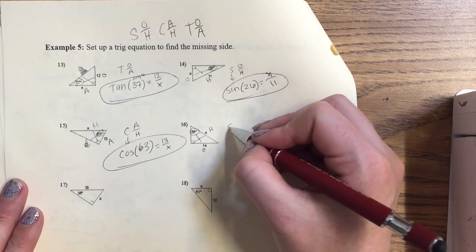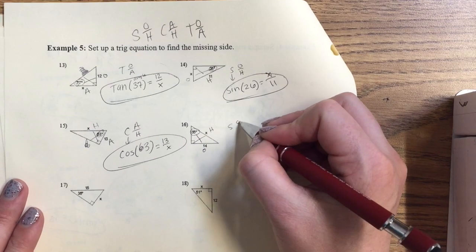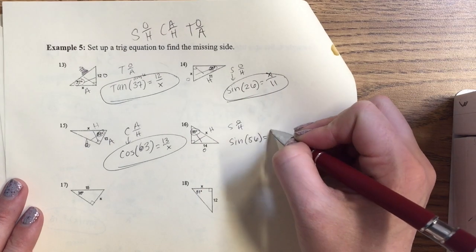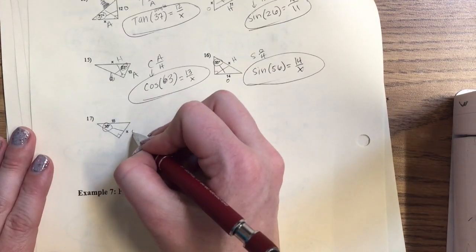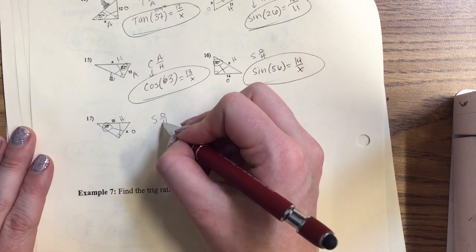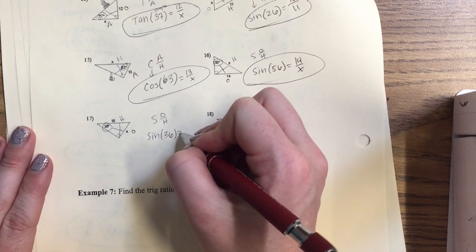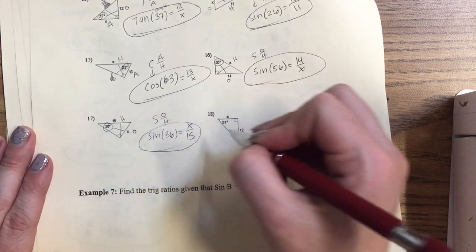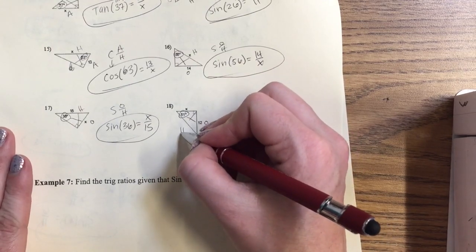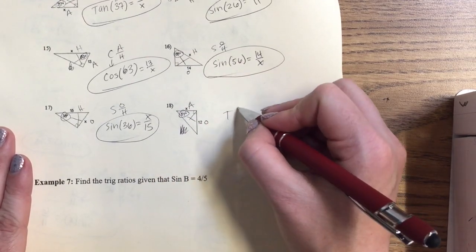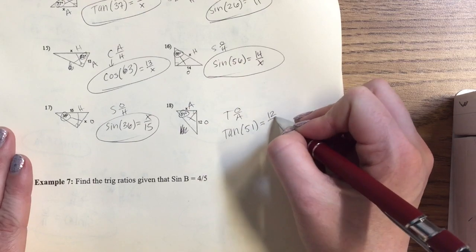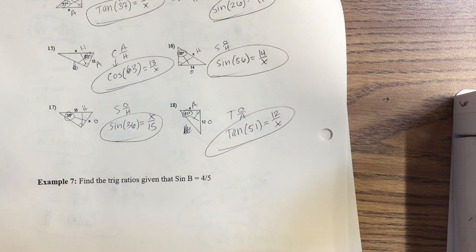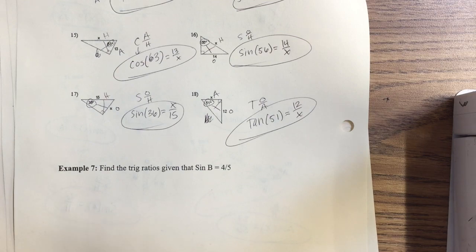Opposite, hypotenuse, 56 equals O over H. Opposite, hypotenuse, sine of my angle equals O over H. Opposite, hypotenuse, adjacent, scribble out the H. We are using tangent of angle 51 equals O over A. So on your assignment for 9.1, just write out the equation. Next time we will be solving for x.